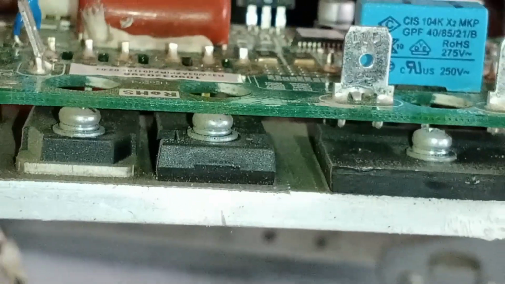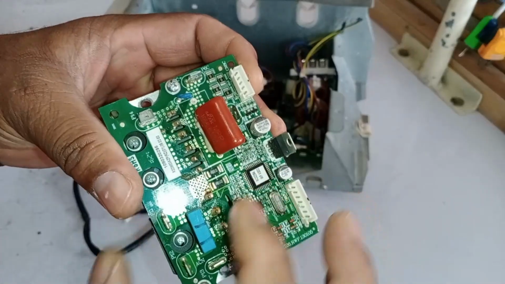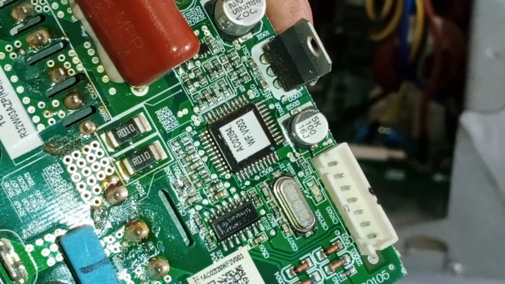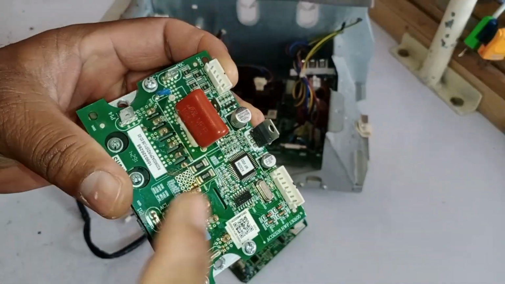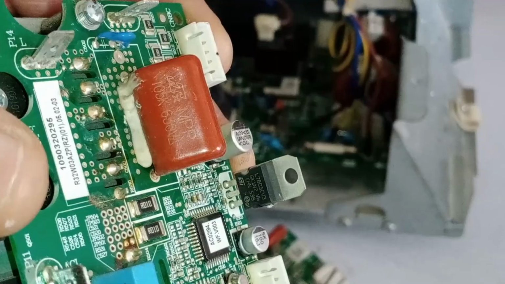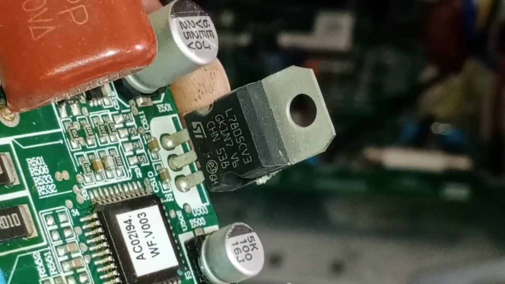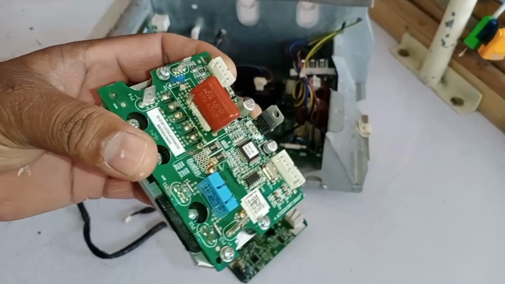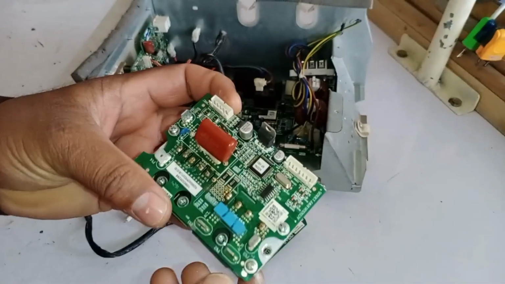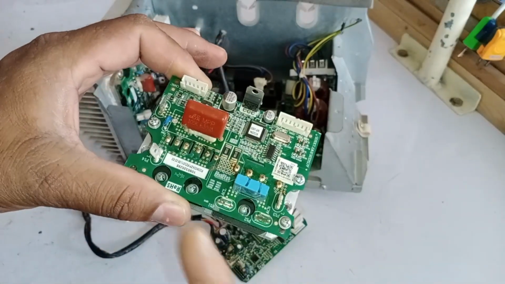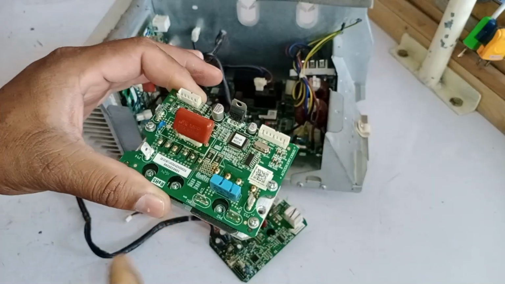So, what should we check next? If there is a fault in the microcontroller, the PCB will be completely dead, and in that case, the only option would be to replace the PFC PCB. Another possible issue is with the voltage regulator. This board has a 5-volt voltage regulator, L7805CV3. If this regulator becomes faulty, it will prevent the PFC PCB from receiving the proper supply voltage. As a result, the microcontroller will also not function, and the communication with the other PCBs will be interrupted.